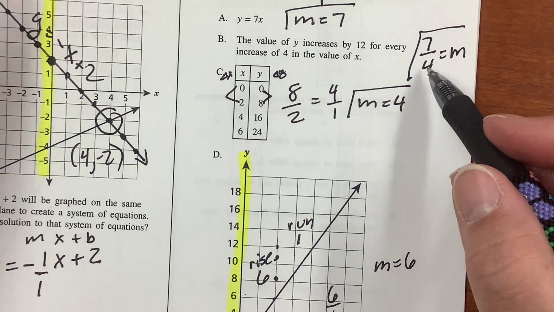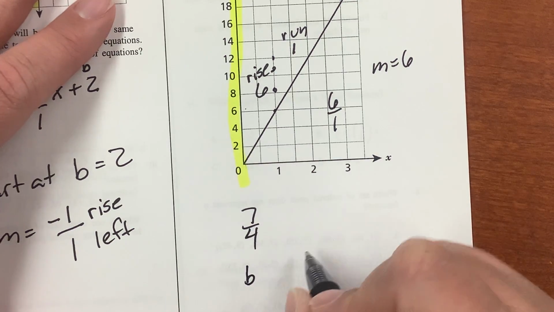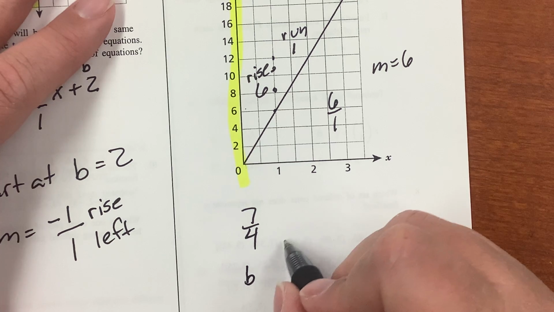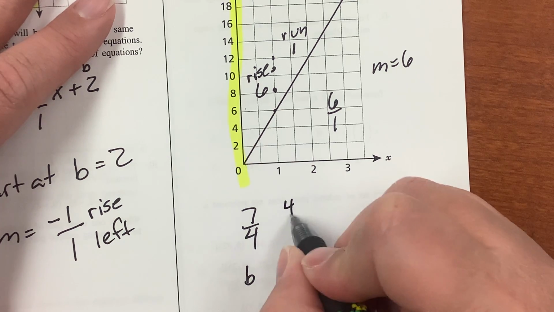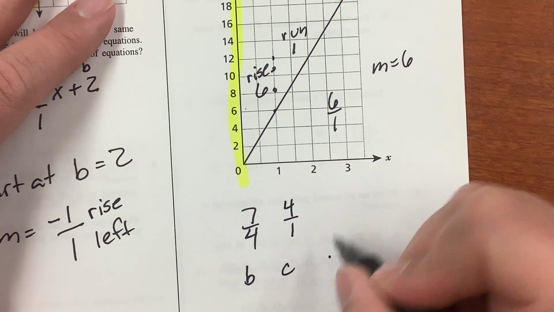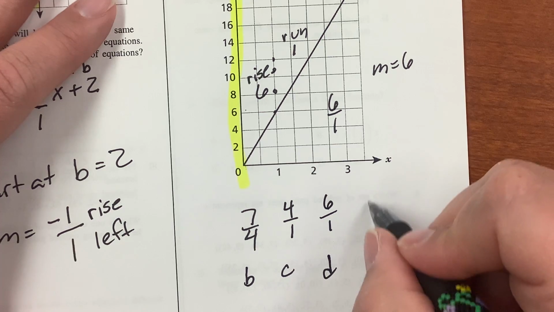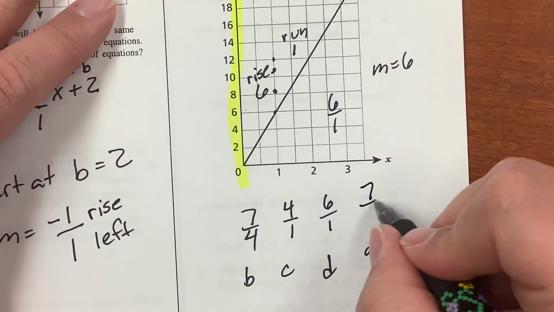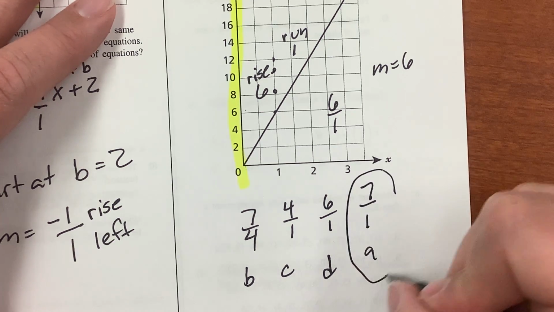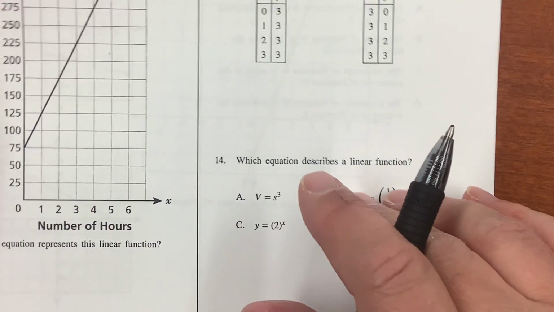So 12 divided by 4 is 3, so that's the smallest, and that's B. And then the next smallest is C, which is just 4 over 1. And then D, which is 6 over 1. And A, which is 7 over 1. A wins. A has the greatest rate of change. Did not like the way that one was written.